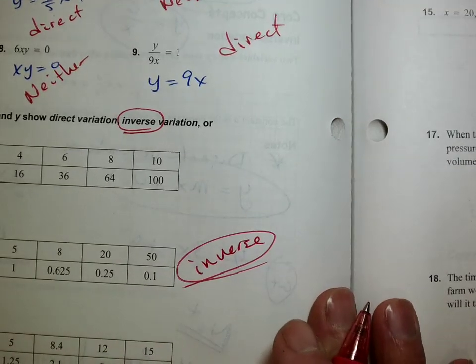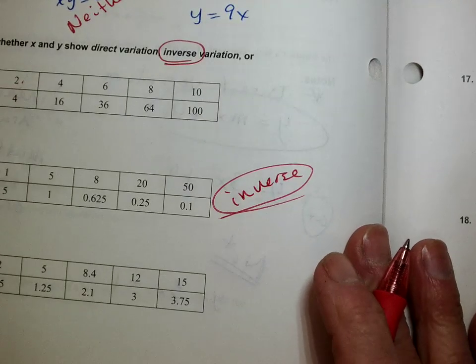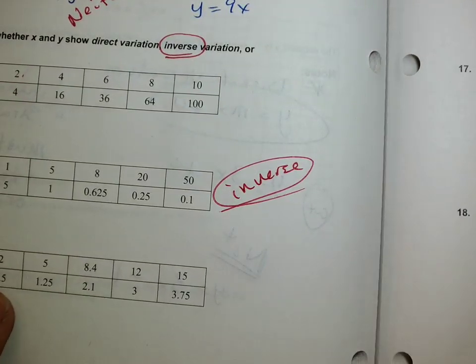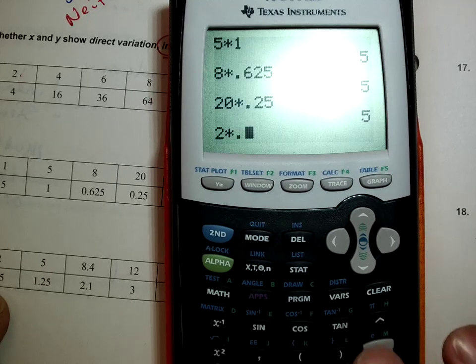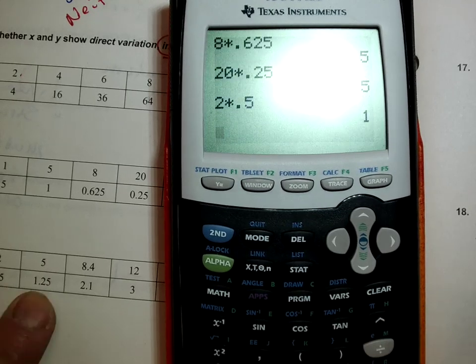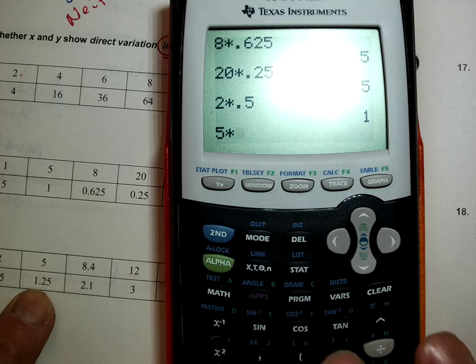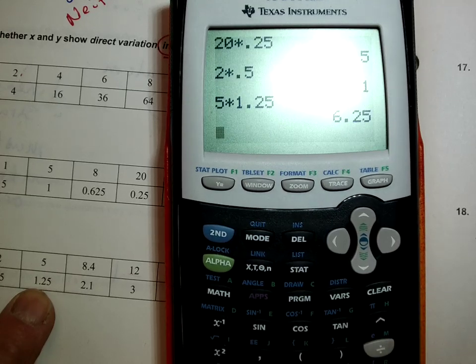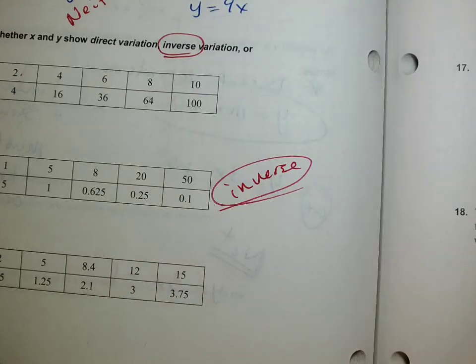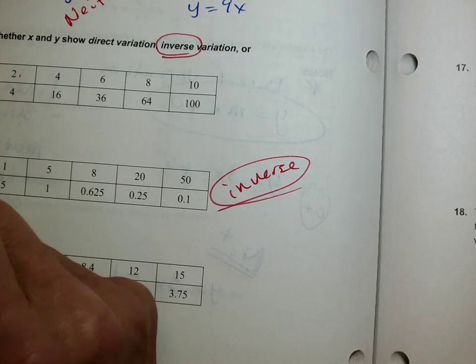Okay, now let's come back to 10. Let's look at 12. We're going to come back to 10. Let's go 2 times 0.5. I get 1. 5 times 1.25, I get 6.25. So this is not working for me, right? So this one's neither also.